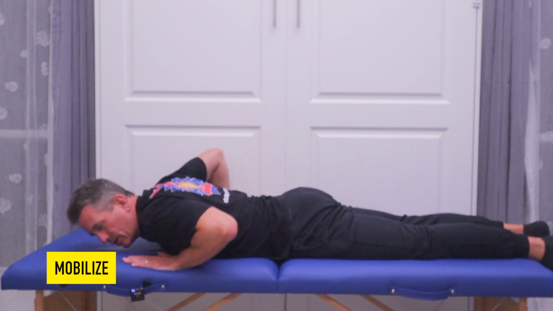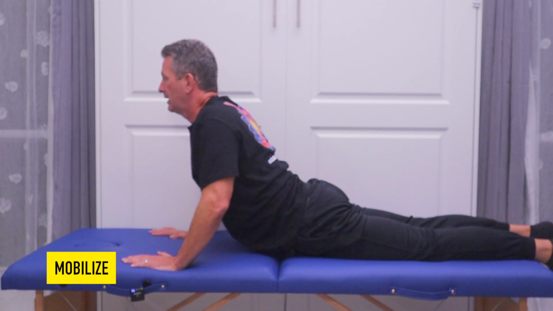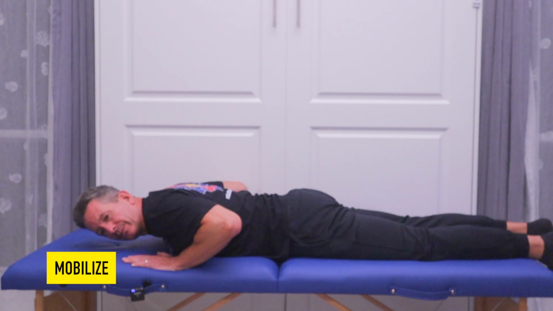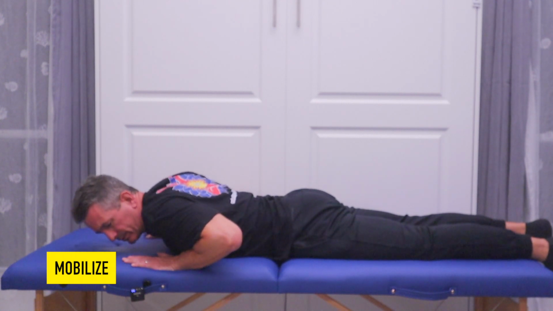Relaxing and sagging this low back as I come up and looking straight ahead when I get to the top and coming back down. Now, if you feel maybe even a temporary relief of the leg pain, even if it comes back, that's still a good sign of centralization.